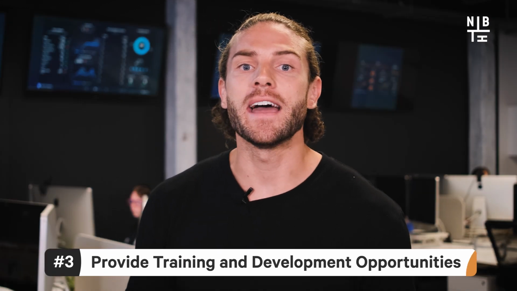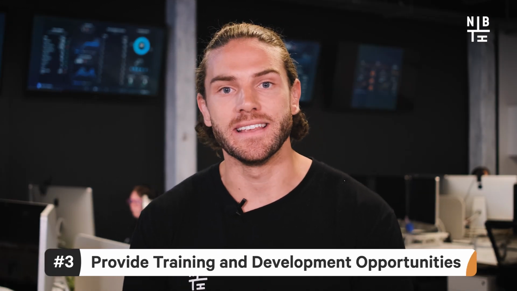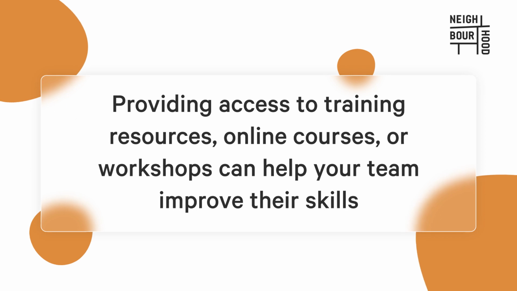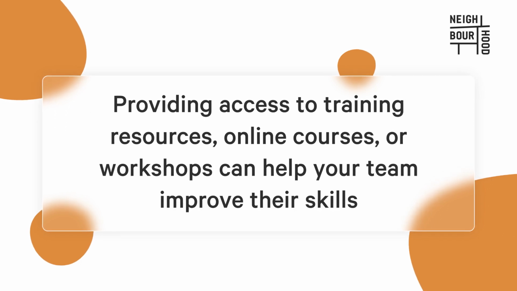Number 3, provide training and development opportunities. One of the key outcomes of a portal audit may be identifying areas where your team needs additional training or support to use the HubSpot platform more effectively. Providing access to training resources, online courses or workshops can help your team improve their skills. This will increase tool usage and get more value out of the platform.